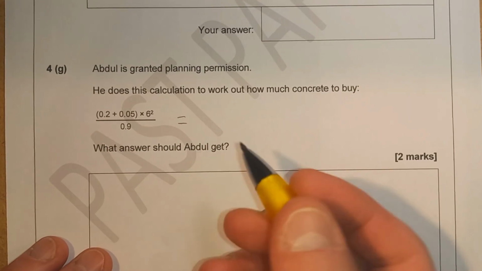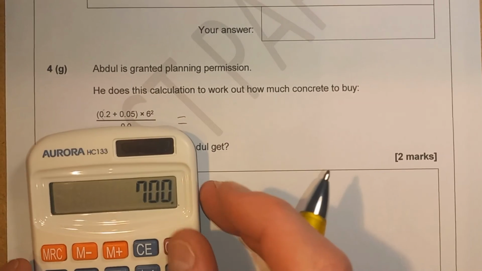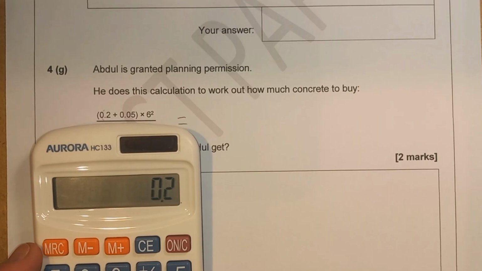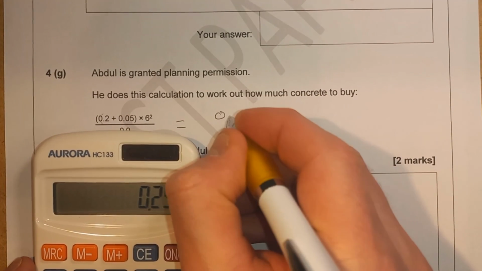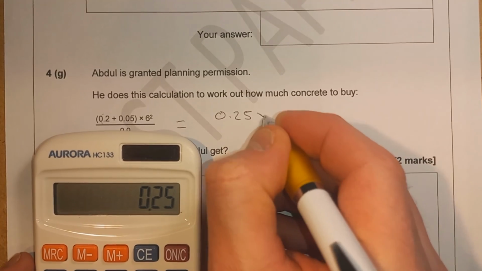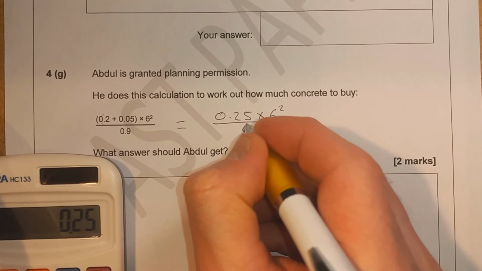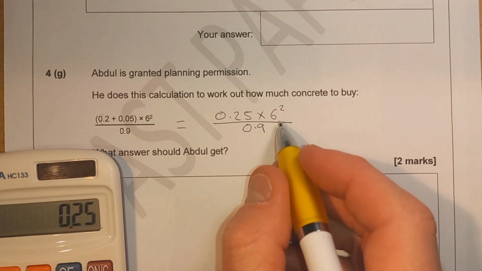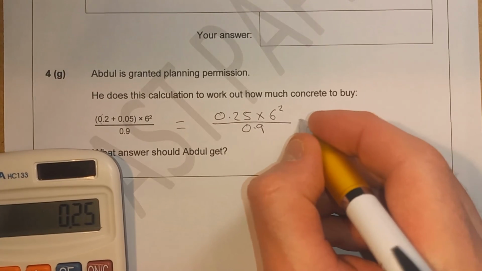So BIDMAS, we'll do the brackets first. In the brackets, we've got 0.2 plus 0.05. So we've got 0.25. And we're still going to multiply that by 6 squared and divide it by 0.9. You could have worked out 6 squared at this stage, but I'm just going to do one step at a time, keep it nice and simple.